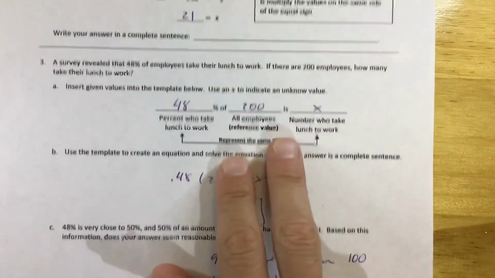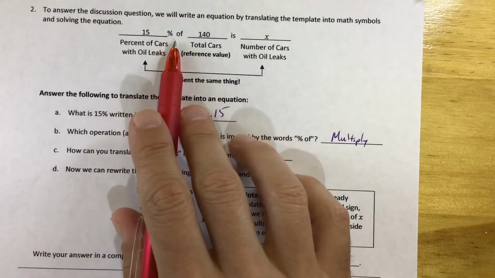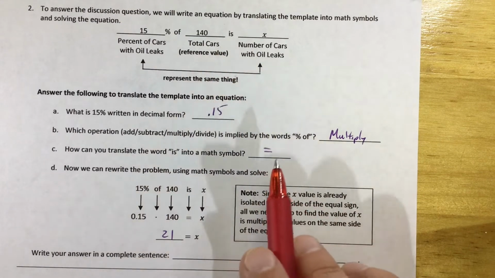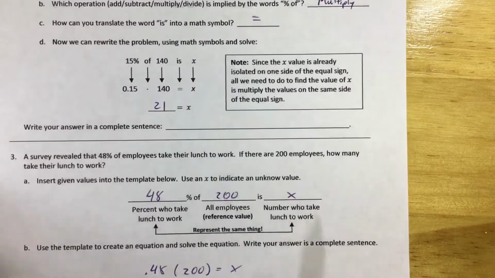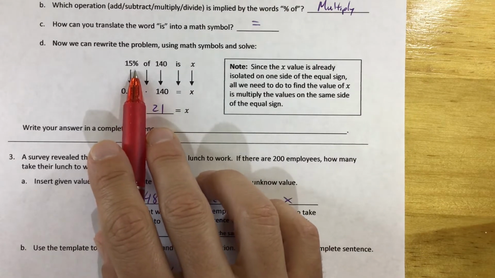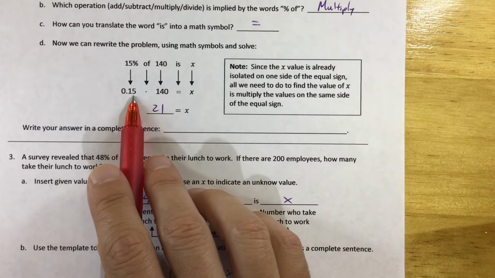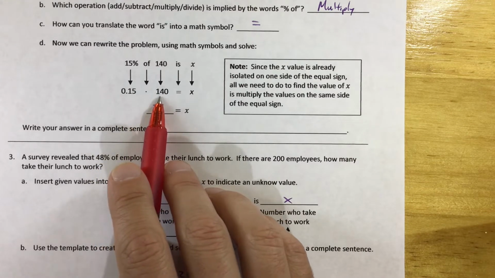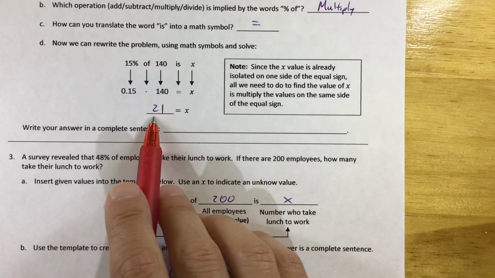All right, next page. Lots of discussion on what the words mean when you say percent of. That does mean multiplication. The word is is going to refer to an equal sign, which we have here, and then we get to put it all together as an equation. The 15% is going to get changed into its decimal form, which is going to be 0.15. So that's the dividing by 100 that I showed in my part at the beginning. That will get multiplied by 140, and it gives you x. So if you multiply these two numbers, you end up with 21.